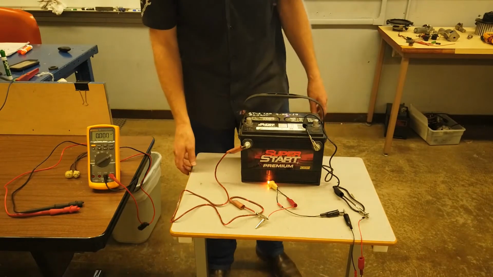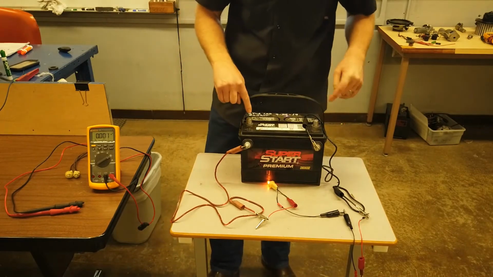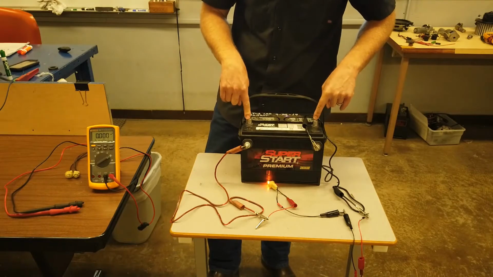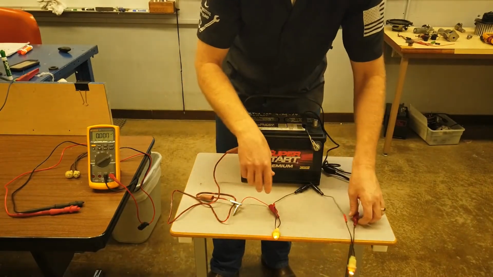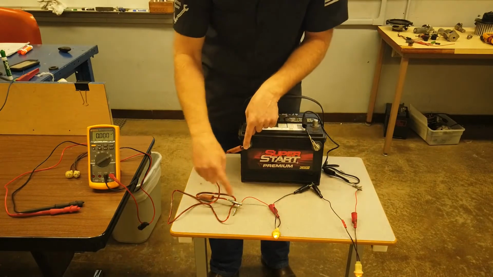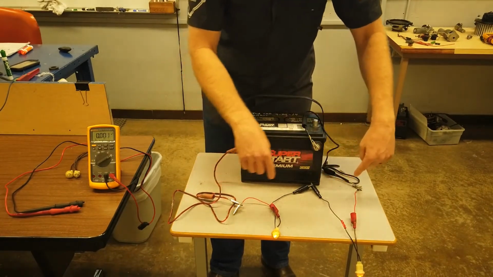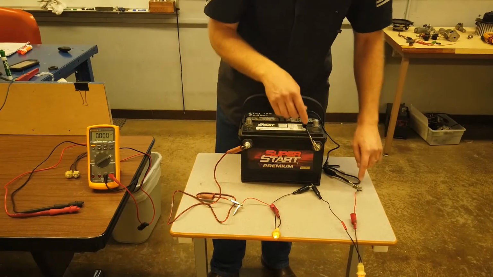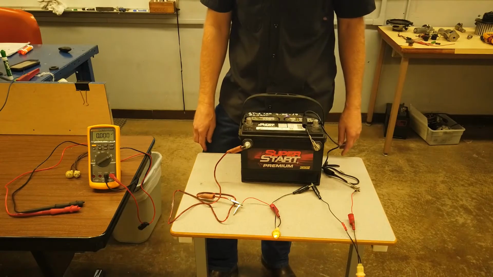So what we're saying with that is I could measure the difference in electrical pressure between here and here. I could measure the difference in electrical pressure between here and there, between there and there, between there and here, all right? Which is exactly what we're going to do next.